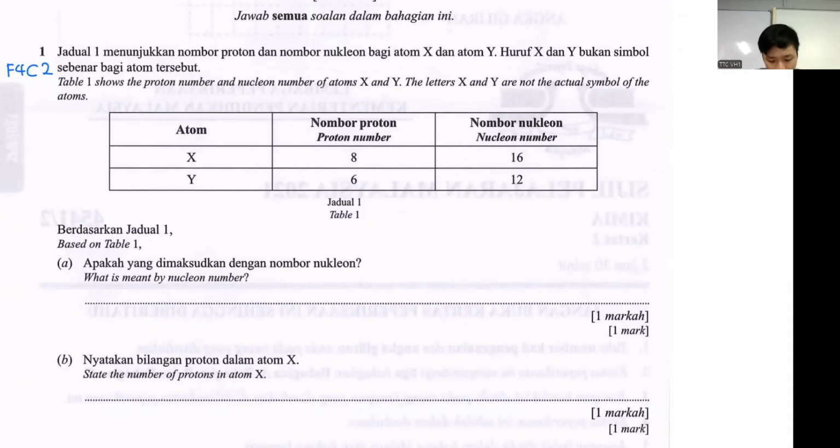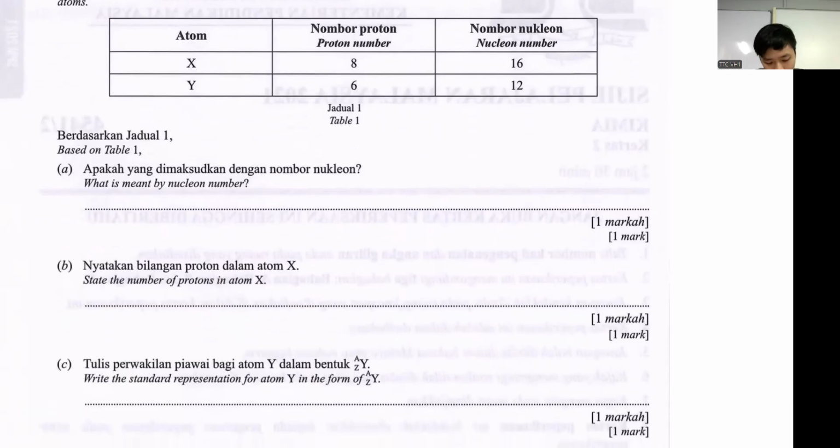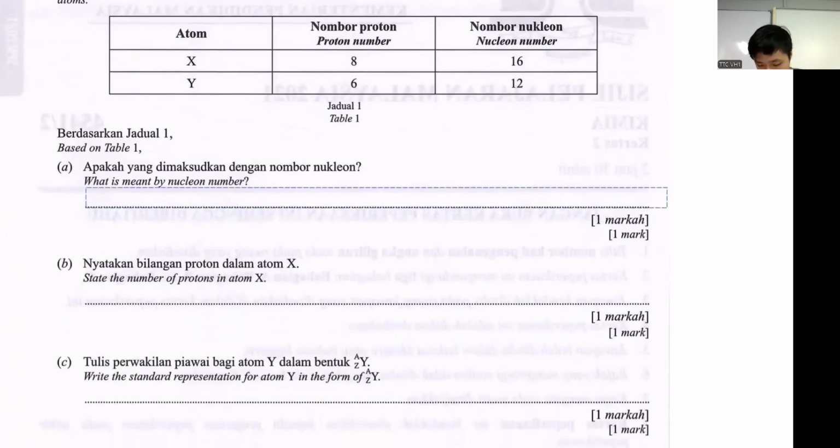And then, what is meant by nuclear number? There is also SPM. Sometimes they ask the meaning of proton number, meaning of isotope in this chapter. So let's write down.